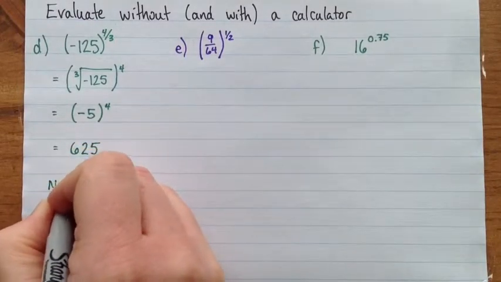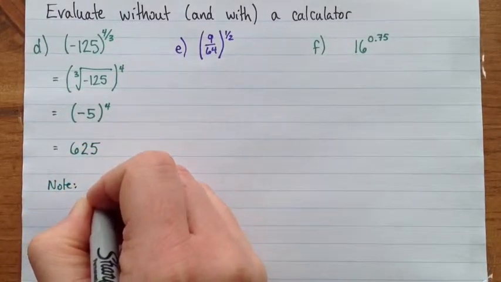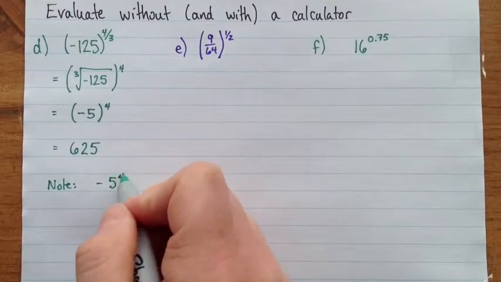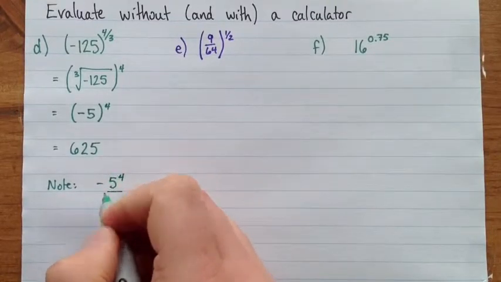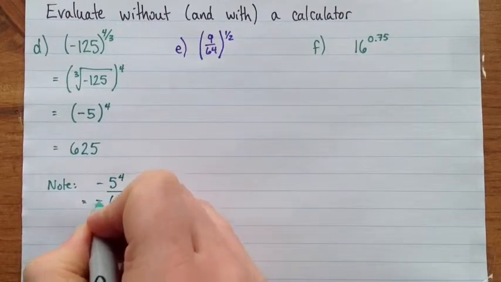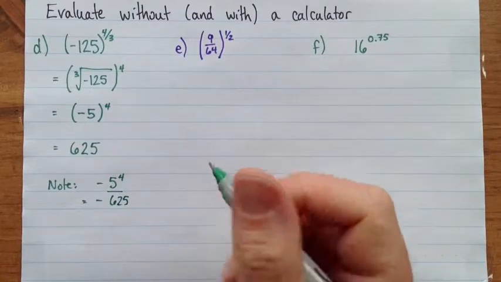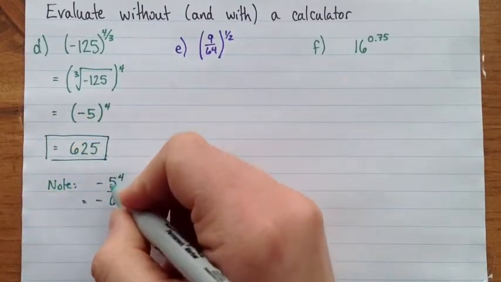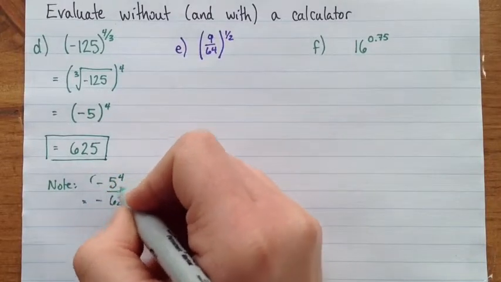But negative 5 to the exponent 4, what that means is you follow the order of operations. So you do this first, and you're still left with that negative. Okay, so this is the correct answer. And just make sure you don't write this along the way.